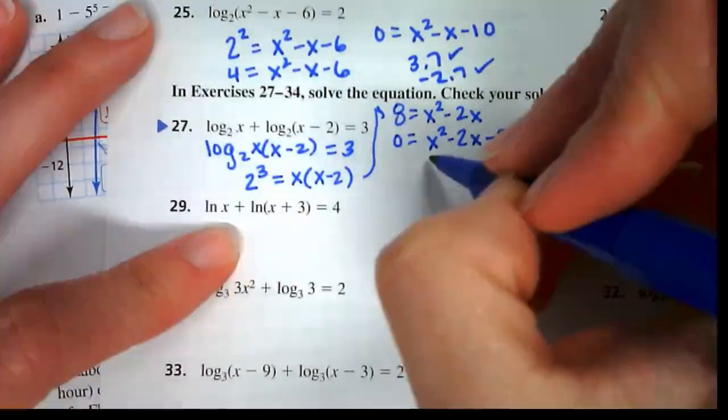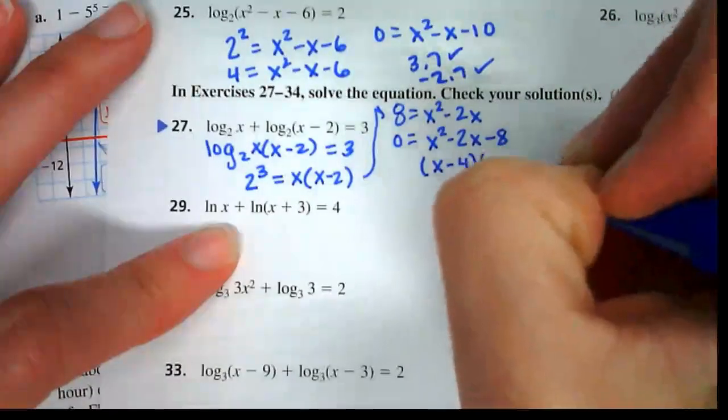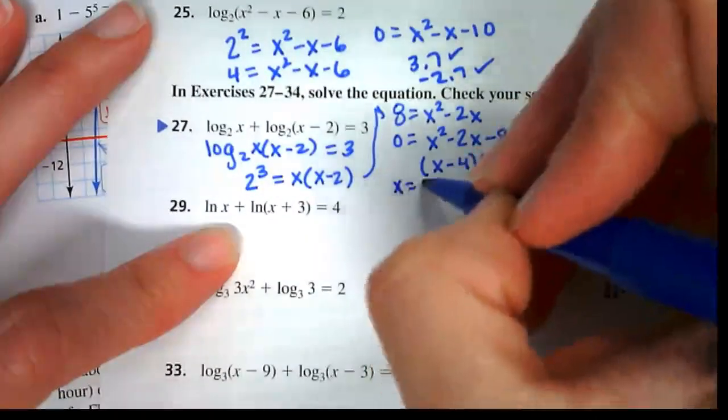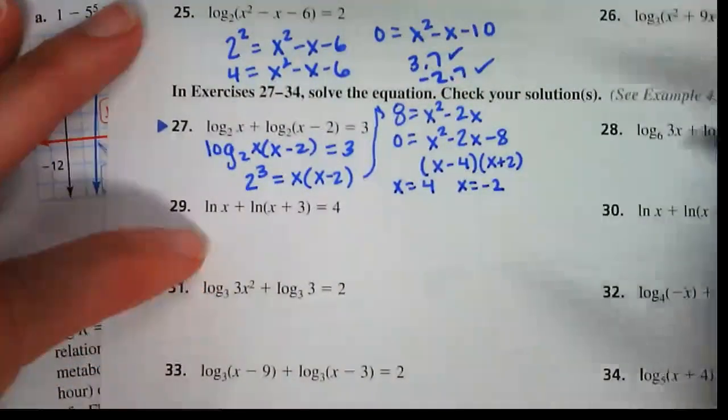When we solve a quadratic, we can solve by factoring. So it's x minus 4, x plus 2. We have two solutions. X is 4, x is negative 2. We have to check them.